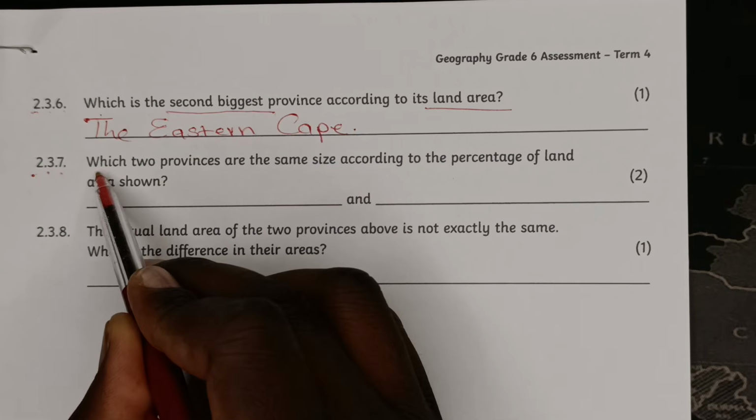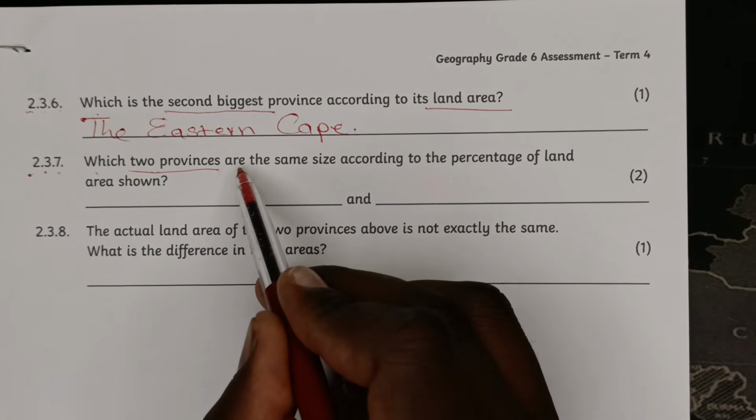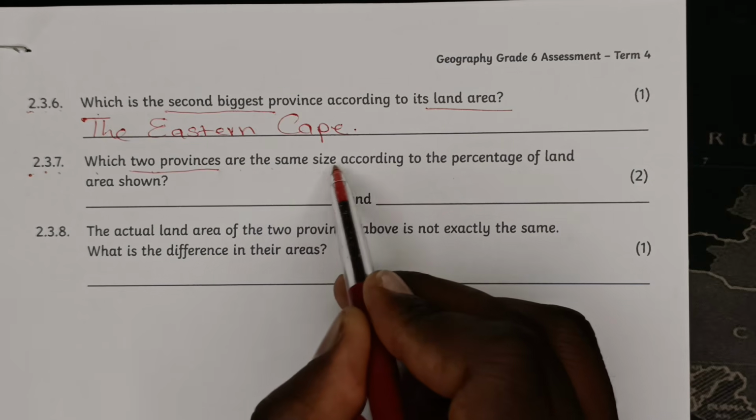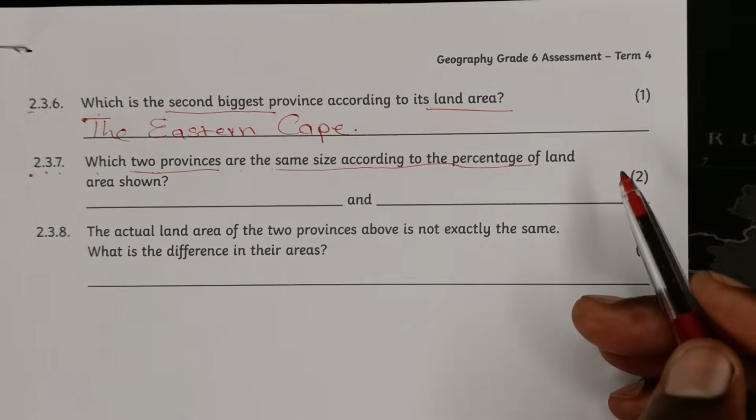2.3.7, which two provinces, so here they want two provinces which are the same size according to their percentages.